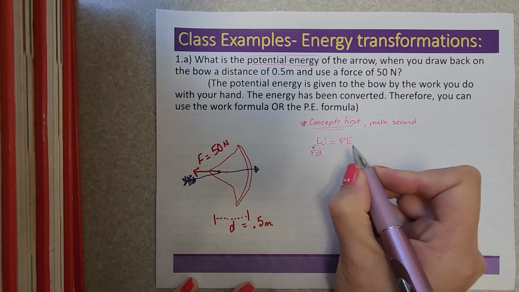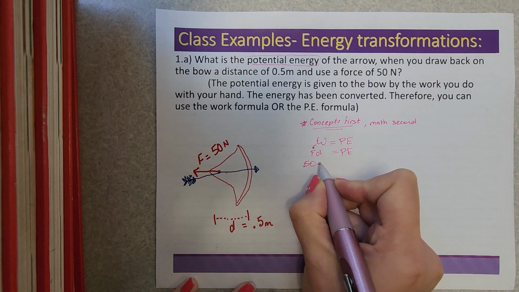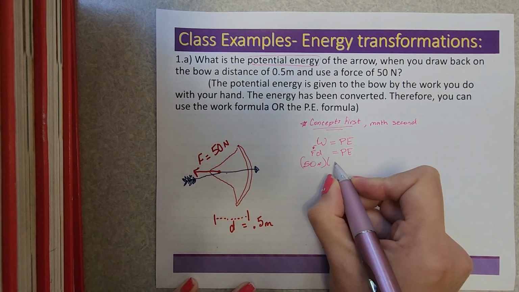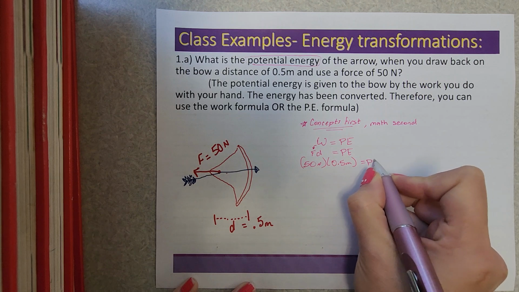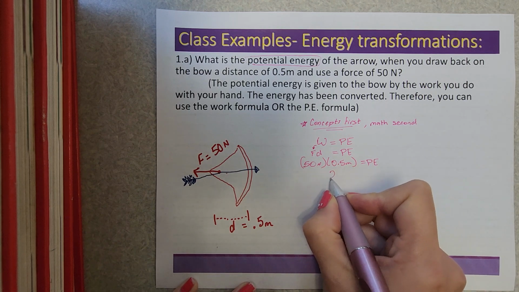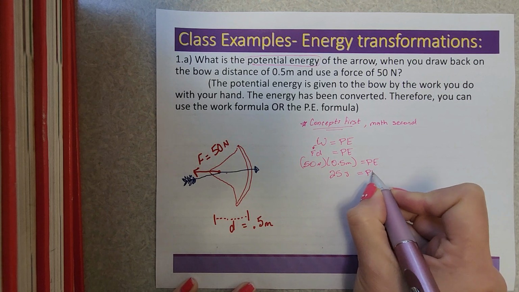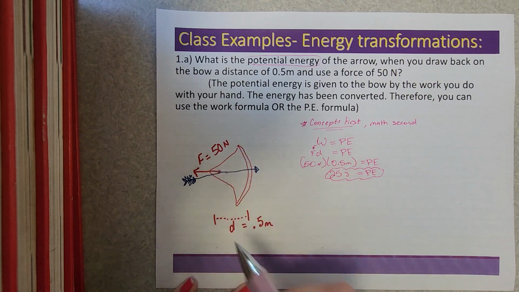So work is force times distance. That's going to equal the potential energy. The force is 50 newtons. The distance the bow is pulled back is 0.5 meters. So the amount of work done is 25 newton meters, or 25 joules, and that's the amount of potential energy stored in the arrow, or in the elastic of the bow.